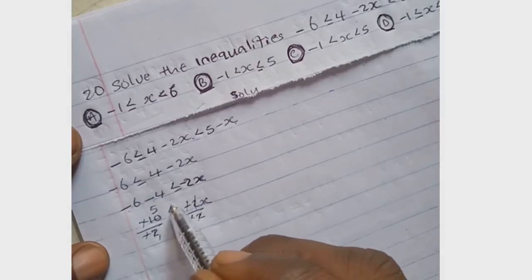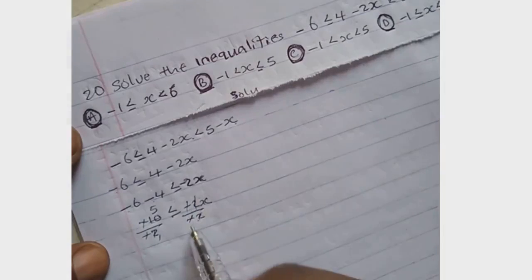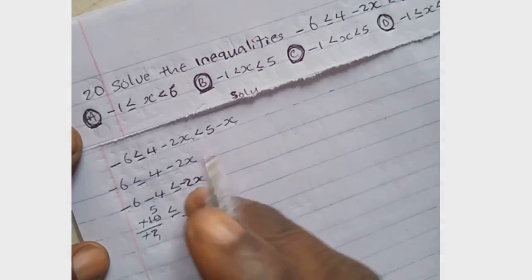Okay, the inequality sign here will change because we divided both sides by a negative number. This inequality sign will change. Here we have less than or equal to, before we change it to greater than or equal to.